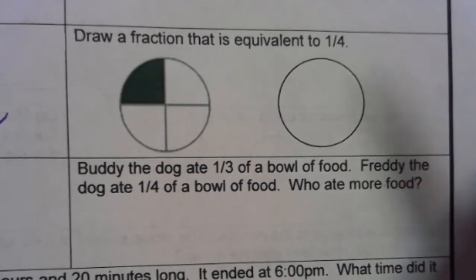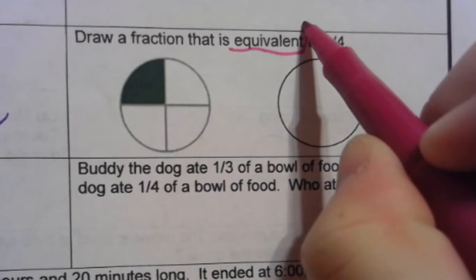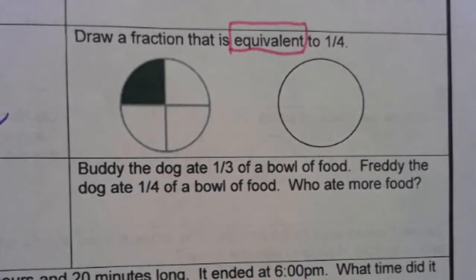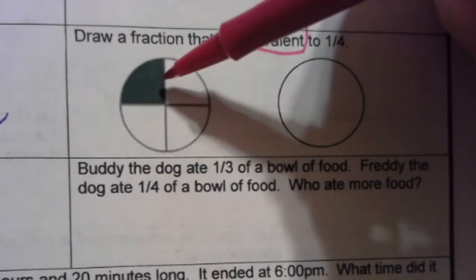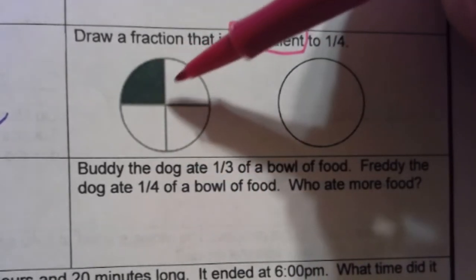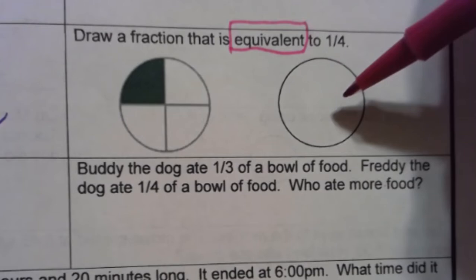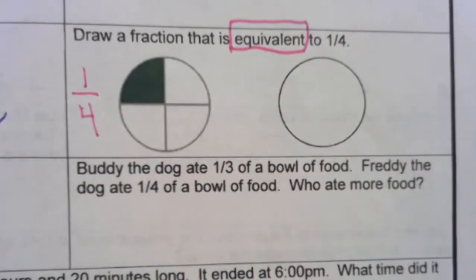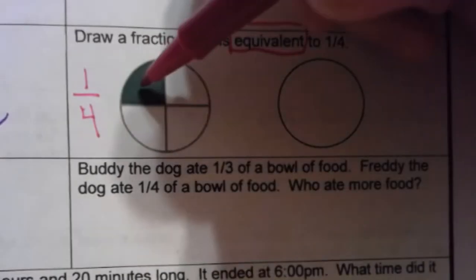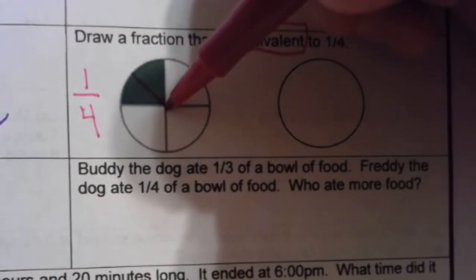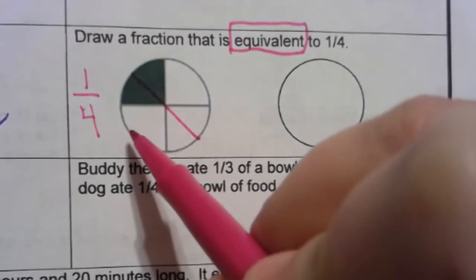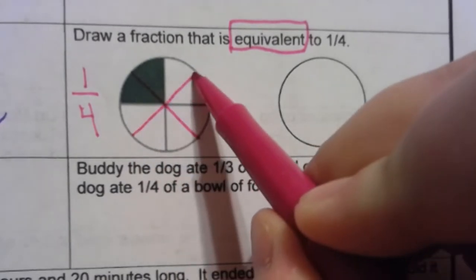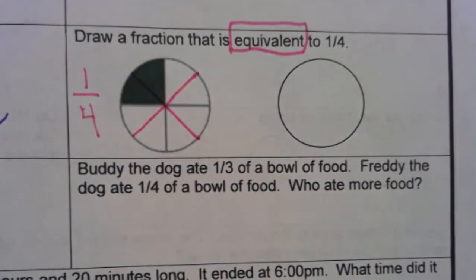That word equivalent stands out to me, Miss Powell. It's a fancy word, but what does it mean? It means equal or the same. Equal. So I'm going to have to think about this fraction looking the same as this fraction when we're done, but this one has 1 out of 4 pieces shaded. So I'm going to go ahead and cut this one into more slices. The slices actually got smaller as I cut my pizza.